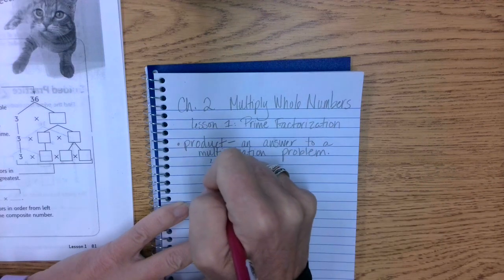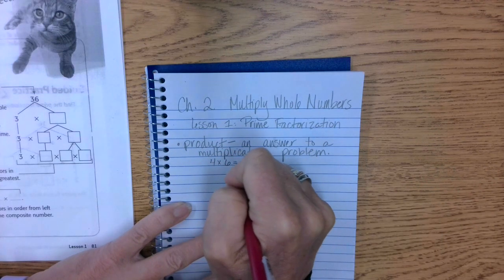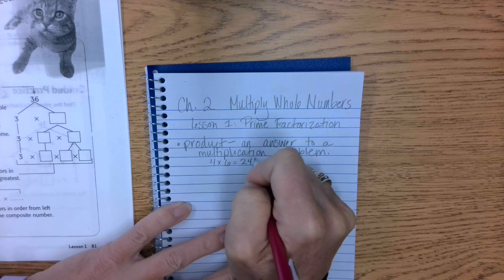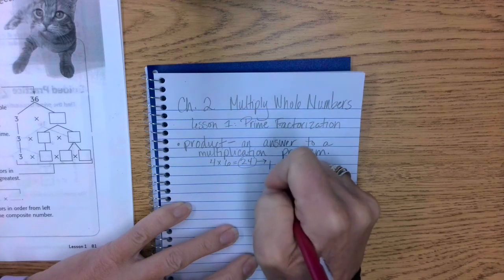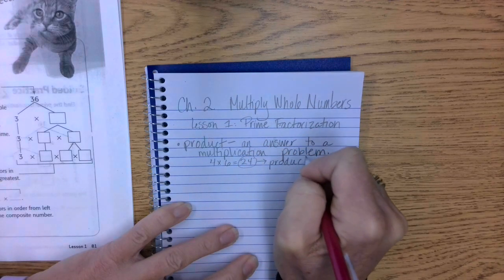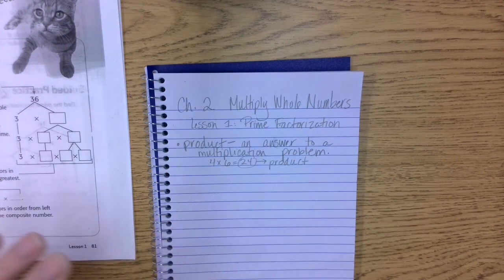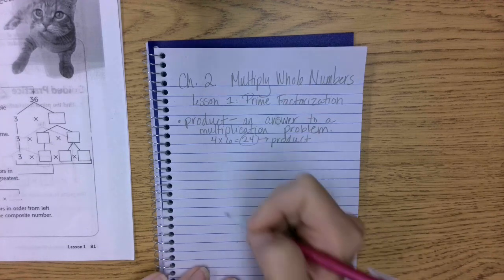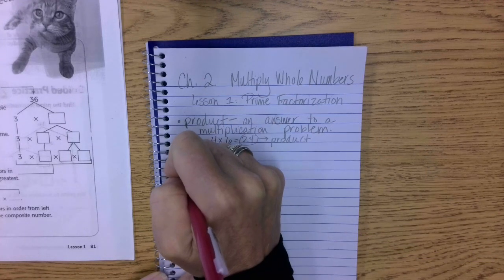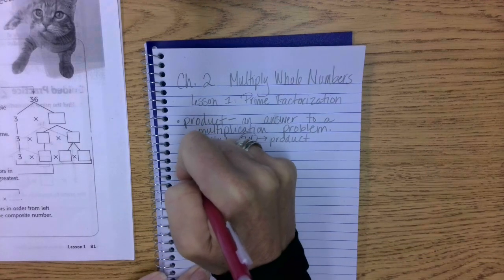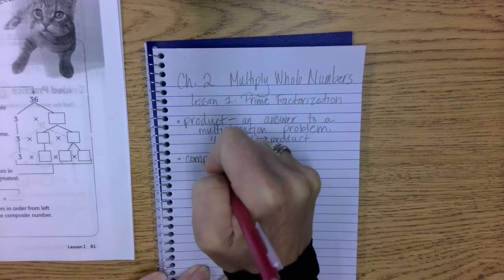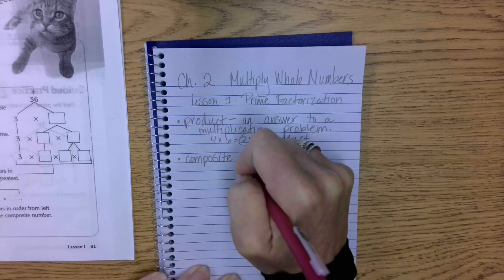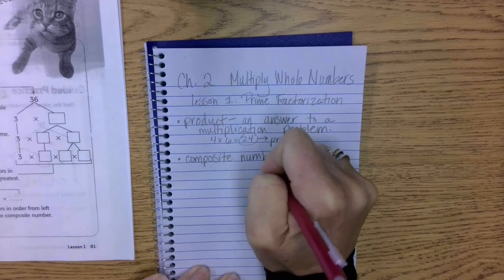For example, 4 times 6 equals 24. 24 is the product. Okay, it's my answer. And remember, go ahead and pause me if you need to. Then we need to know, what is a composite number? Because today is going to be all about breaking composite numbers into prime numbers.